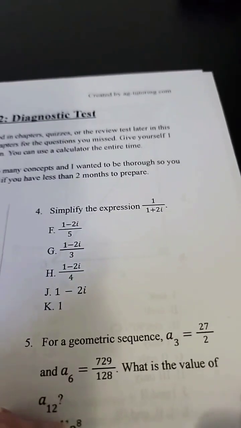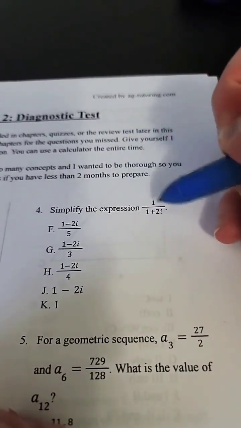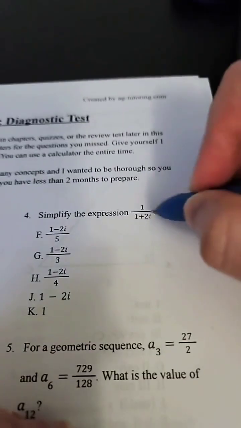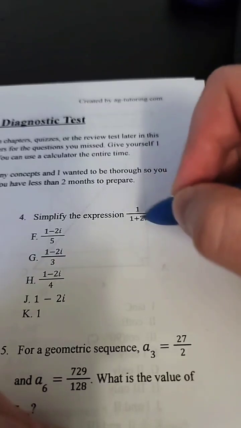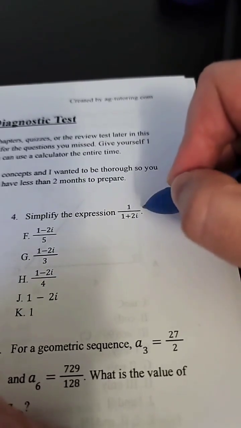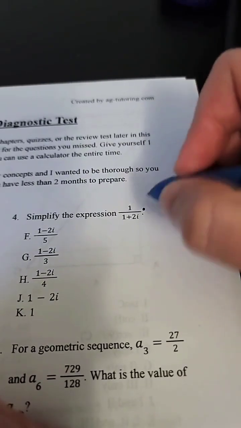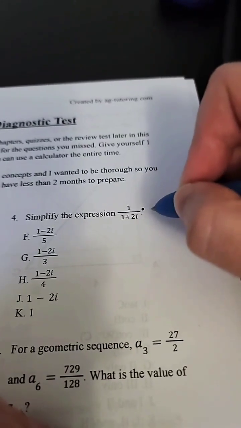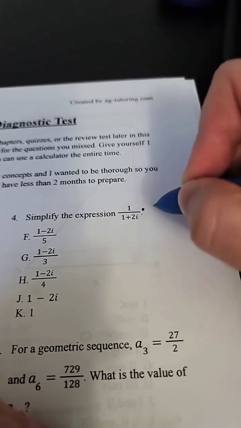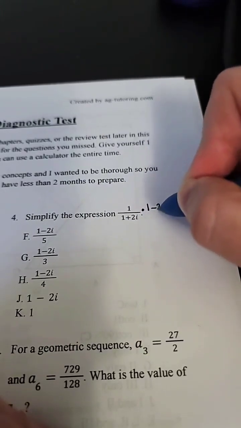So then let's go to number 4. Simplify the expression right here. Whenever we have i's on the bottom like this, if it's like 1 plus or minus an i situation, you just have to multiply by the conjugate on top and bottom, which just means you change the sign in front of the i. So then this is just going to be times, instead of 1 plus 2i, 1 minus 2i.